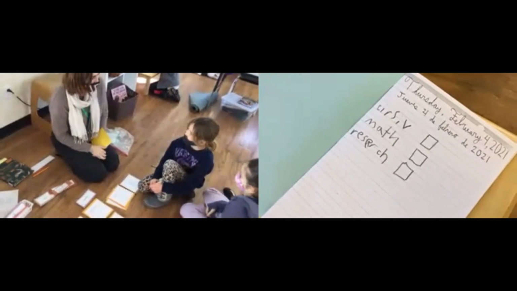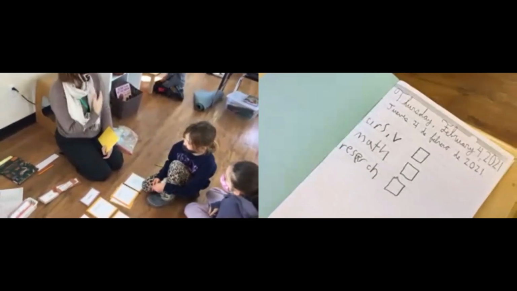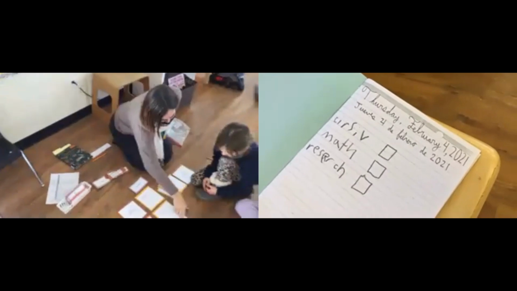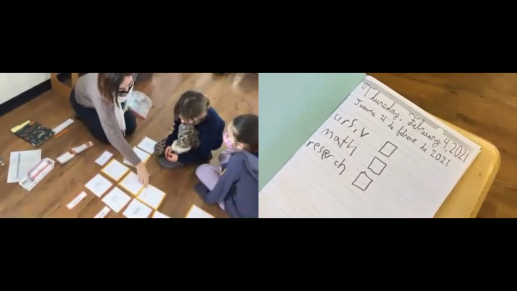Oh, this is neat. In the Red Buds, you're seeing the student's work journal where he or she is recording the goals that he may have set for himself or with a guide this morning, and then it's going to check those off.